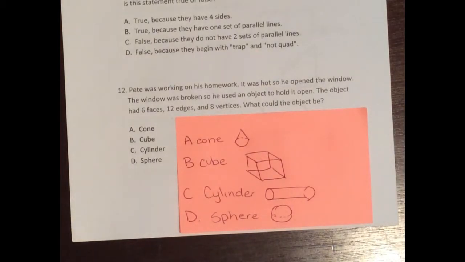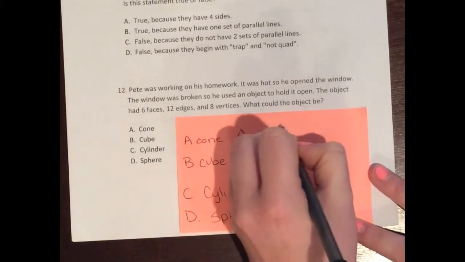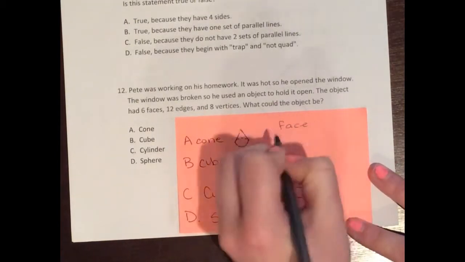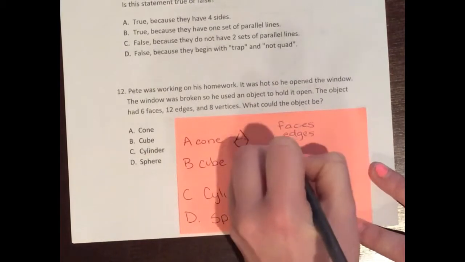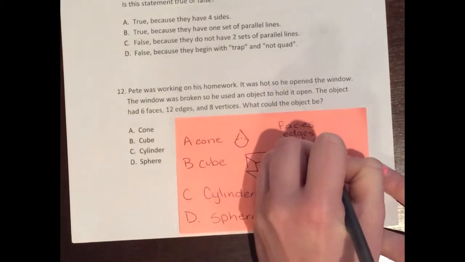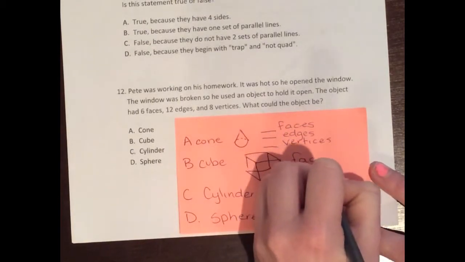All of these shapes are 3D. So let's go ahead. We're looking for faces, edges, and vertices. So on each one of these, we're going to have written faces, edges, and vertices. Okay, and a blank so we can see our value.